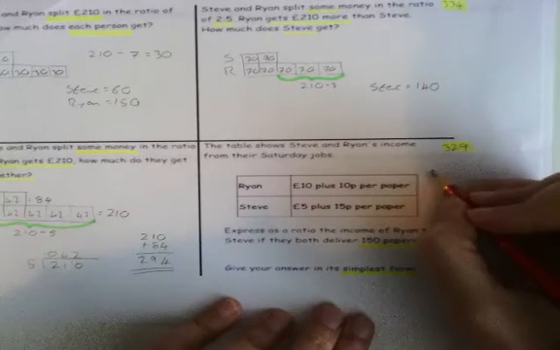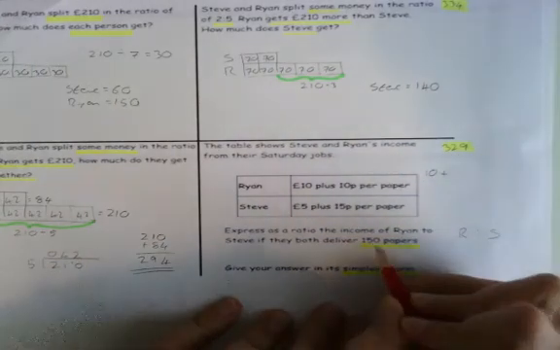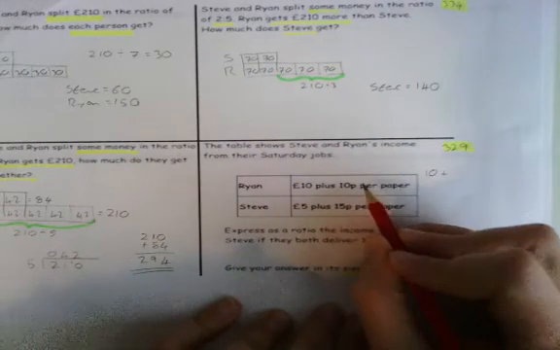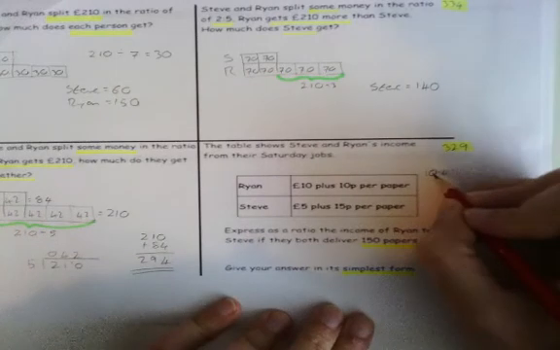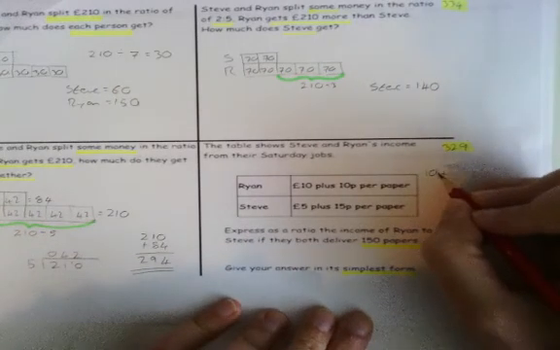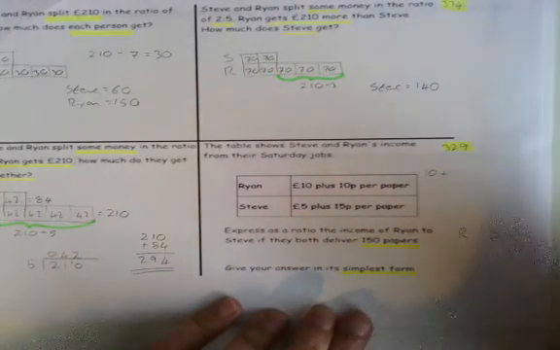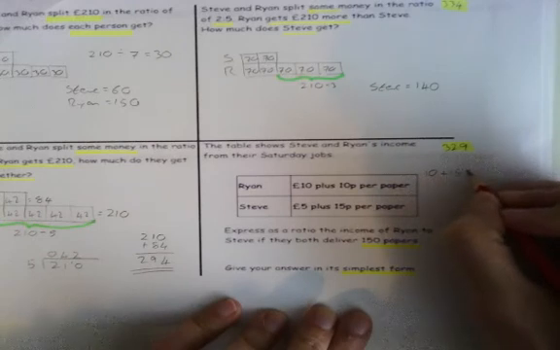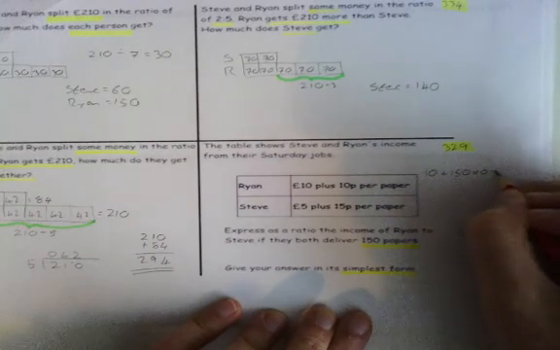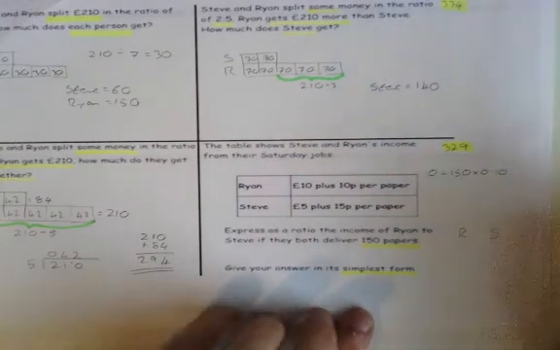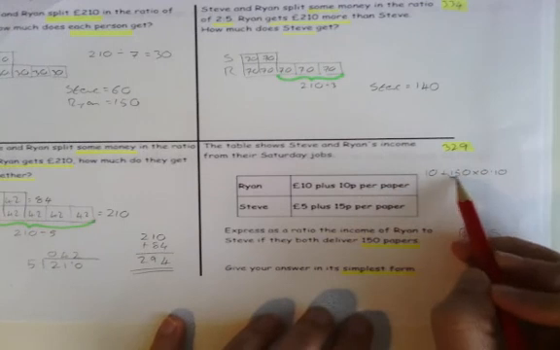So let's take Ryan first. Ryan has £10 plus 150 papers that he gets 10p for each. Now, if we're keeping that as £10, I'm going to write the 10p as 0.10. So that's 150 times 10p. Okay.